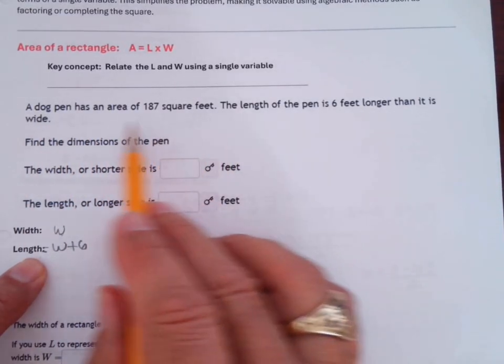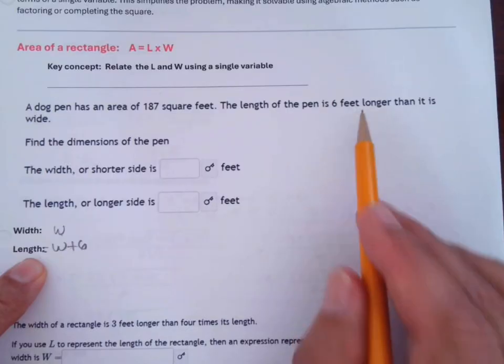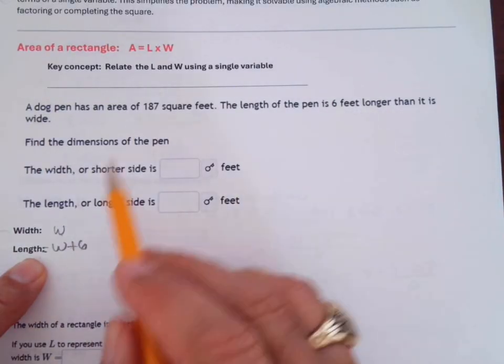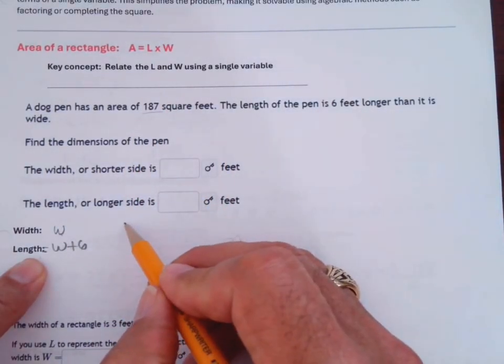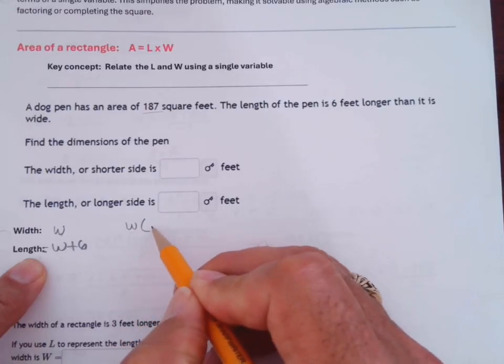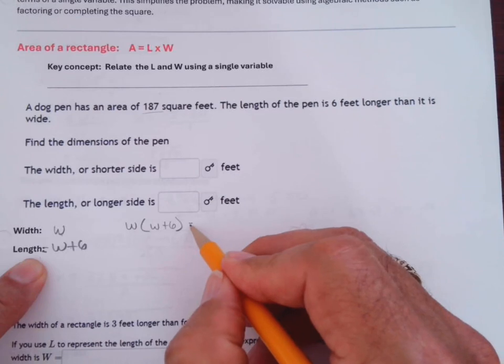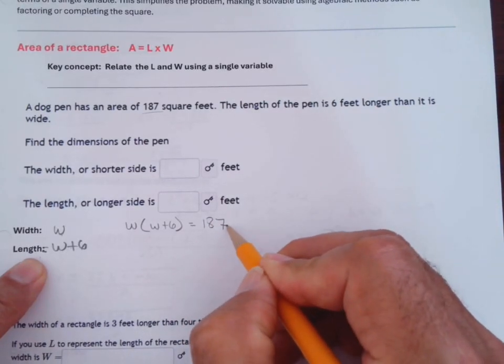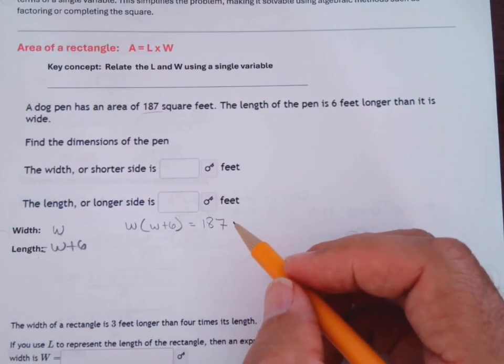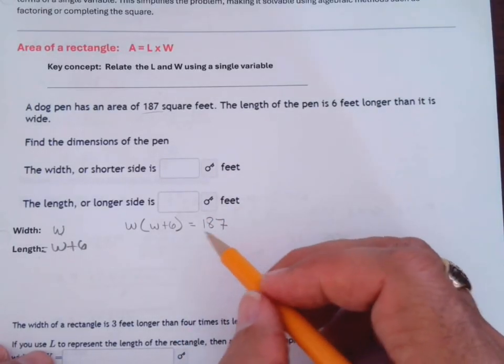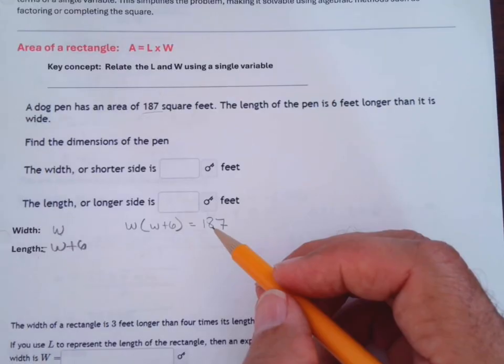And what does it say? The length of the pen is 6 feet longer and the area is 187. So it means that I'm going to multiply the W times the W plus 6 because length times width, and it says it's going to be equal to 187. So once again, you distribute. This is factorable, but you may not find it easy.